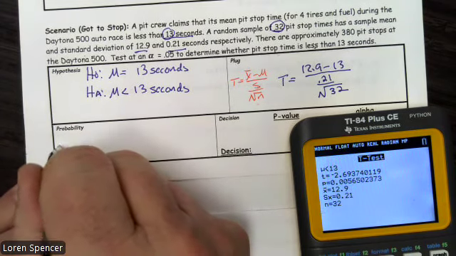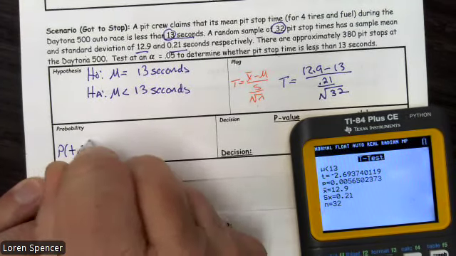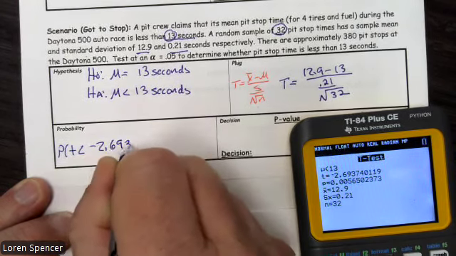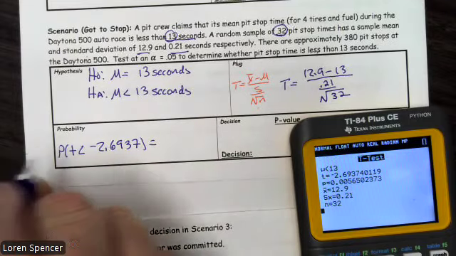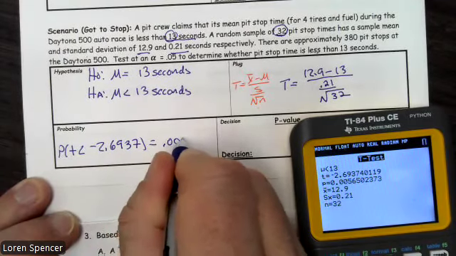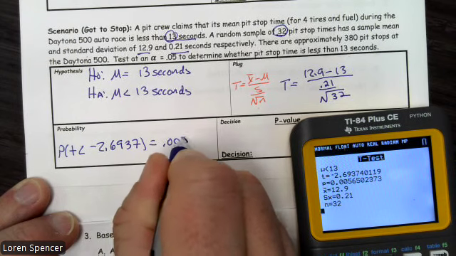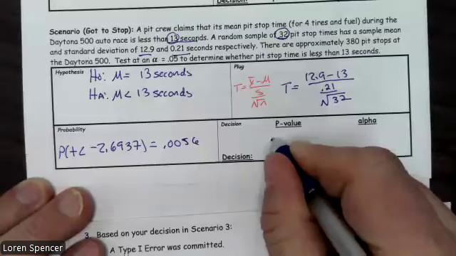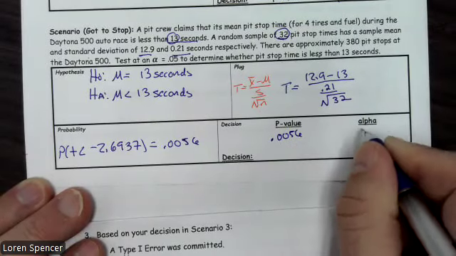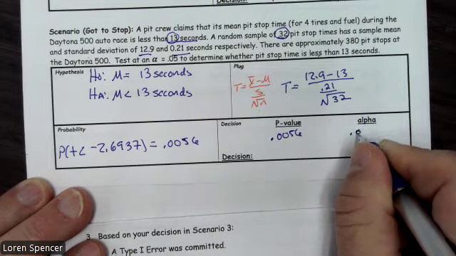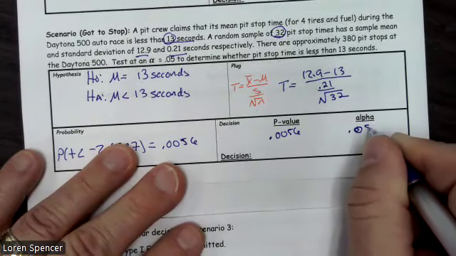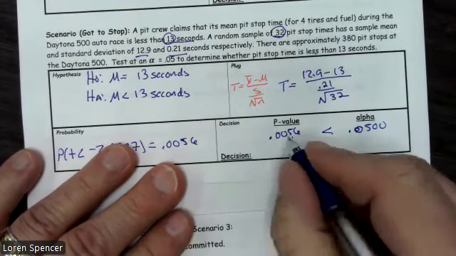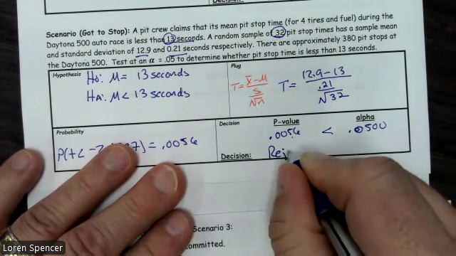I press calculate, and I get the probability that t is less than negative 2.6937 equals 0.0056. So 0.0056 and alpha 0.0500. Well, 56 is definitely less than 500. So we're going to reject the null.